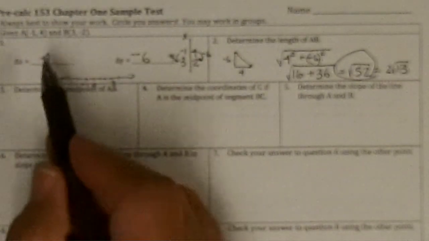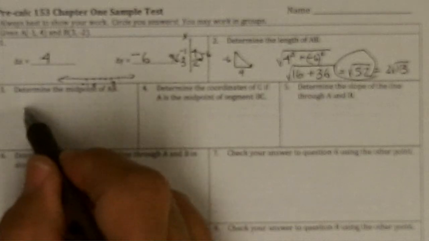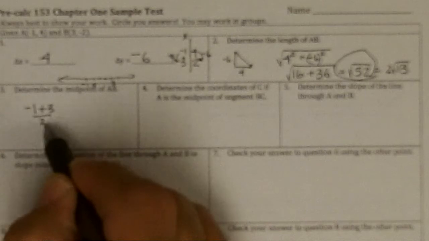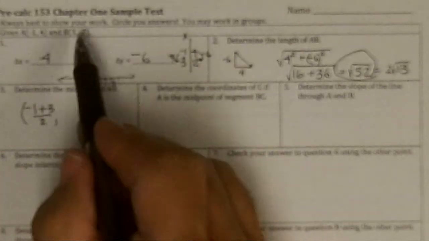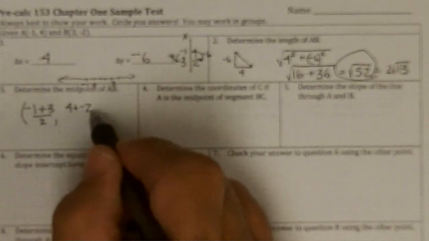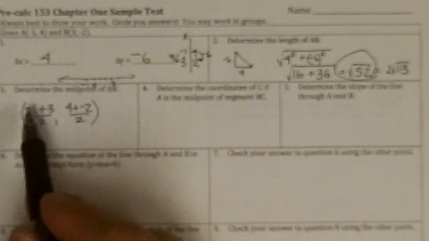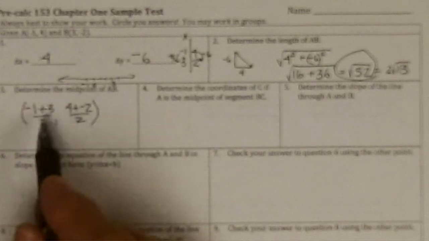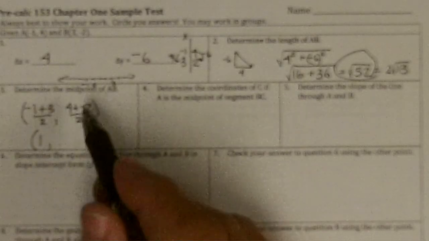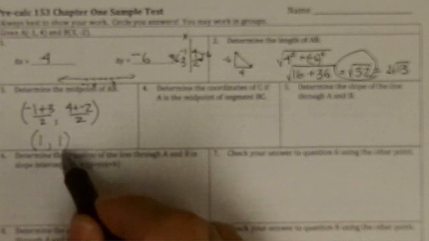Midpoint, that's just the average of the x's. So x on one of them is -1, the x on the other one is 3, add them up, divide by 2. And its average of the y's, 4 plus a -2, divided by 2. -1 plus 3 is 2, divided by 2 is 1. 4 plus a -2 is 2, divided by 2 is 1. There's the midpoint. Make sure you put the parentheses or I will dock you points.